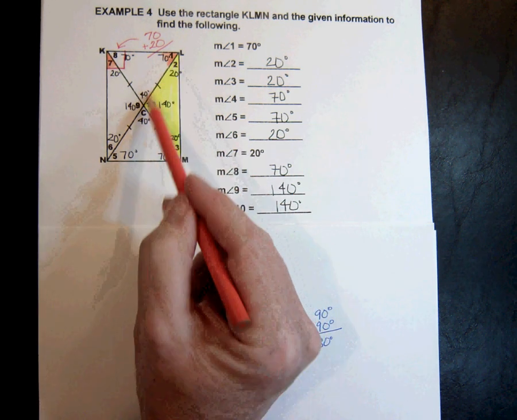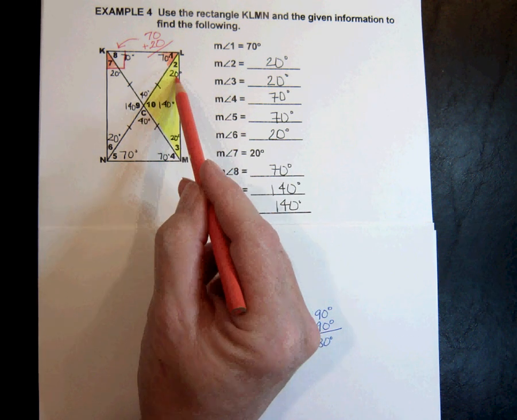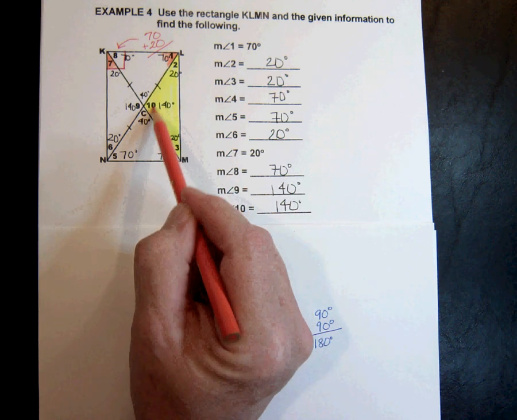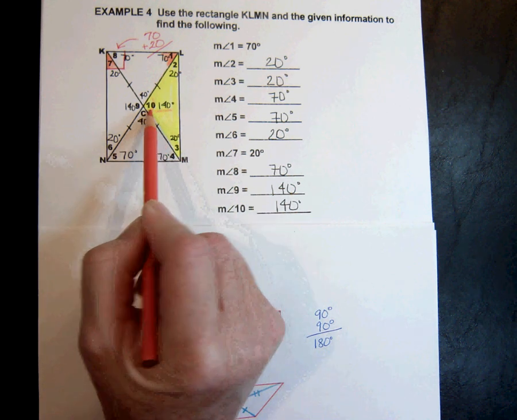Well, in a triangle, all of them have to equal 180, so you've already got 40, so now 140 more would have to be your angle 10 in order to get this angle measurement.